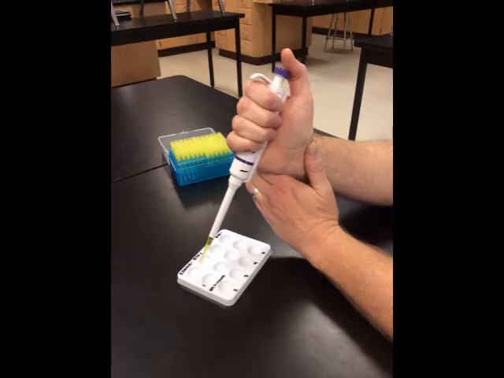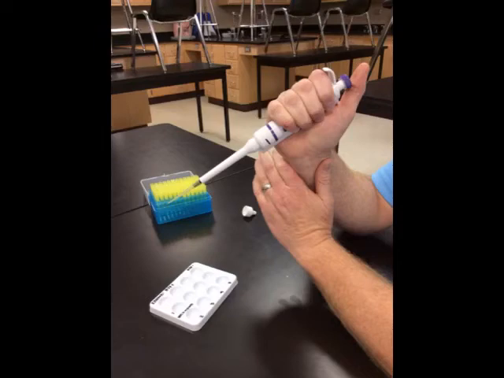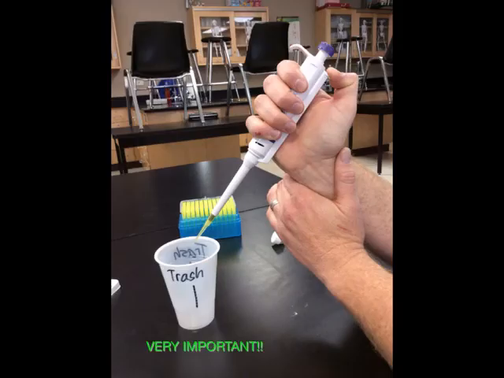Carefully place the solution in the appropriate well. Refer to your lab procedures for the proper order for adding solutions. To properly place the solution into the well, you must push the plunger all the way down past the first resistance point. Once you're finished placing the solution into the well, remove the micropipette tip from the well and release the plunger completely. Next, and this is very important, discard the micropipette tip after each use.